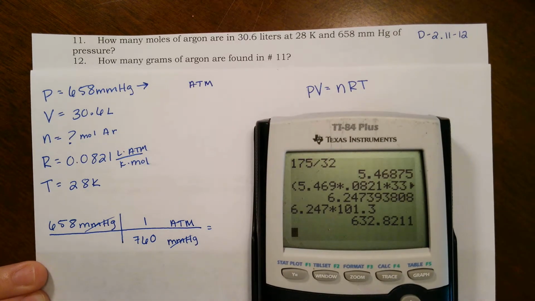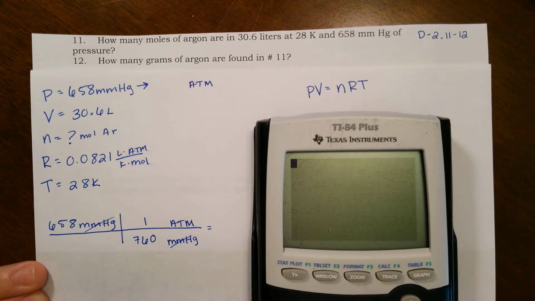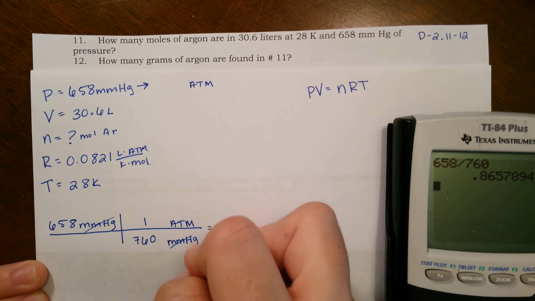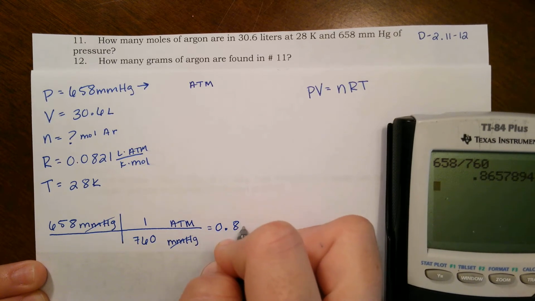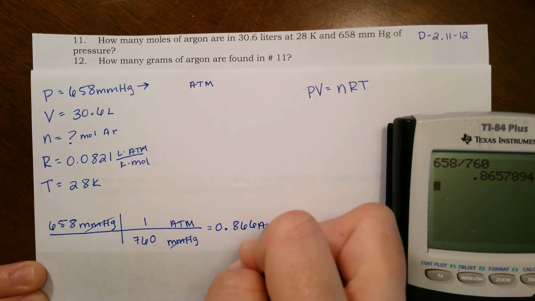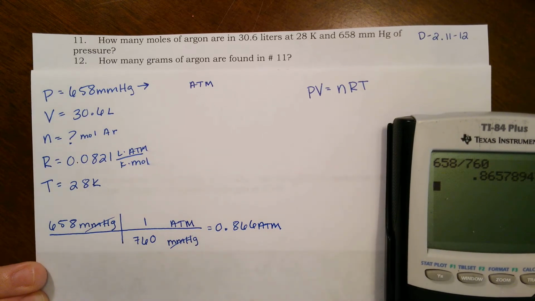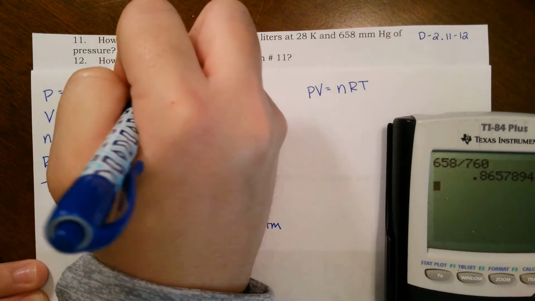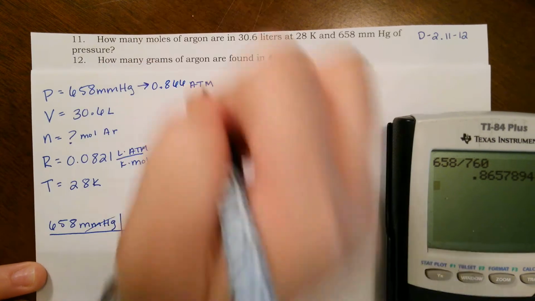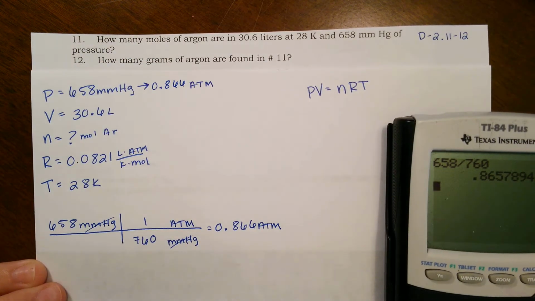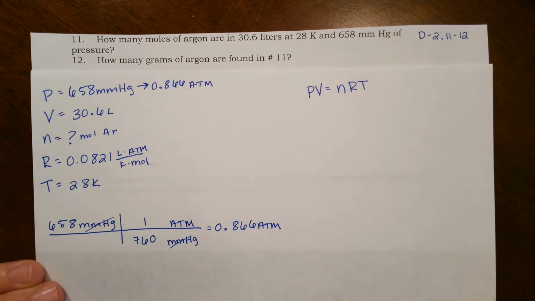So we will say 658 times 1 divided by 760, and we get 0.866 ATM. Awesome. So let's go ahead and rewrite that. ATM. Perfect. So now that it's all set up, we're good to plug it in.